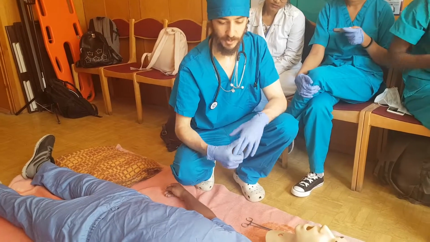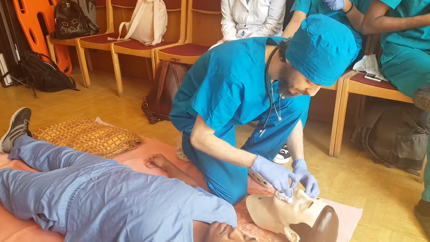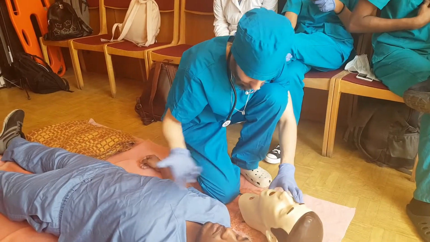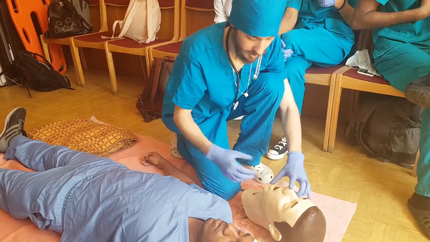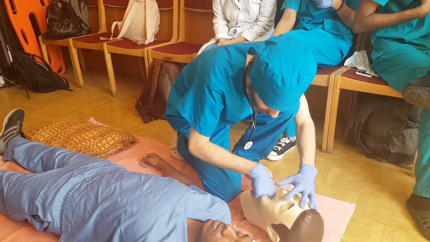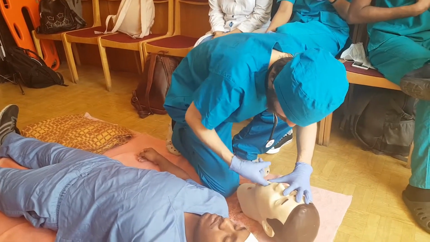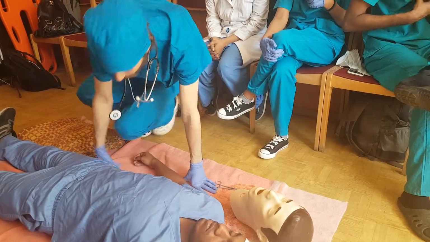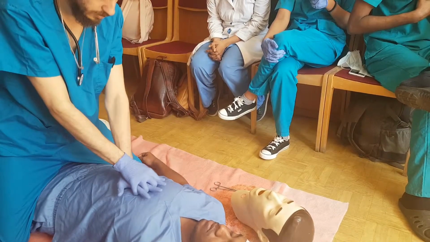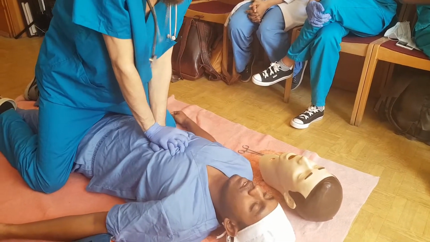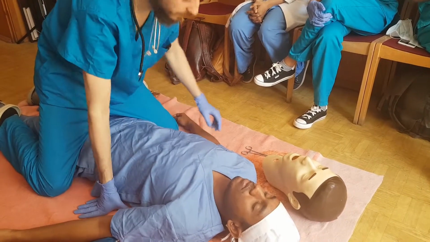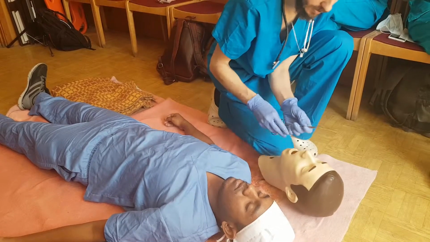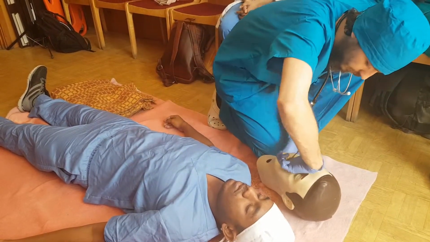So in an example of choking, to bring back the patient's consciousness, you look for material inside the mouth. If it's not possible to catch it with the finger, then if possible take it with any forceps, any material that you can find.